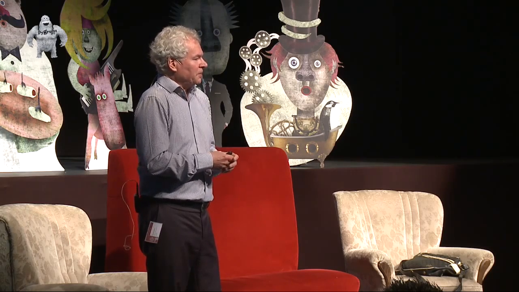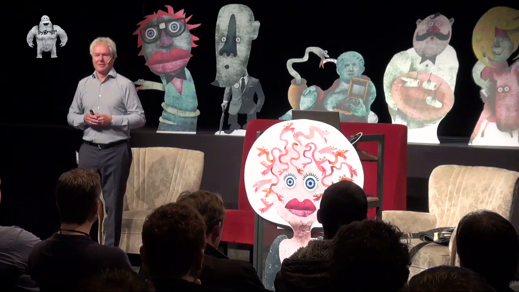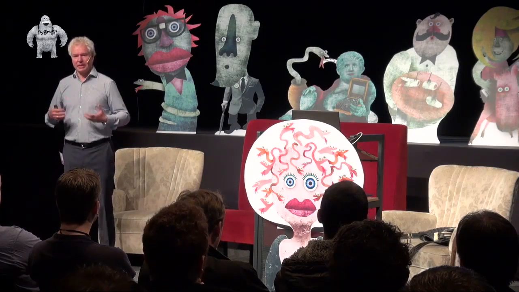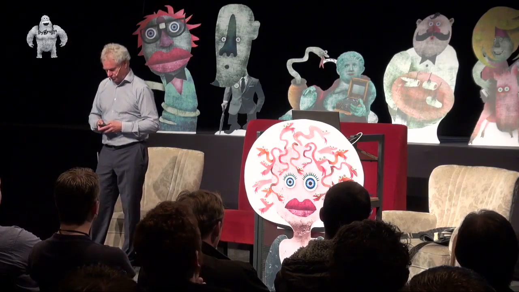These people have never seen BPMN before, but after a session of about half an hour, in which you explain how a process model works, it's surprising how fast they get used to the notation. They even start pointing to the model and saying, hey, there's something wrong there, or there's something missing. So they can easily get actively engaged in your process modeling.